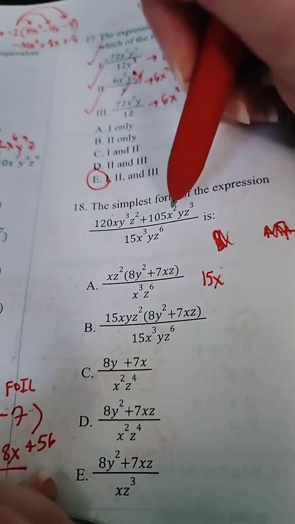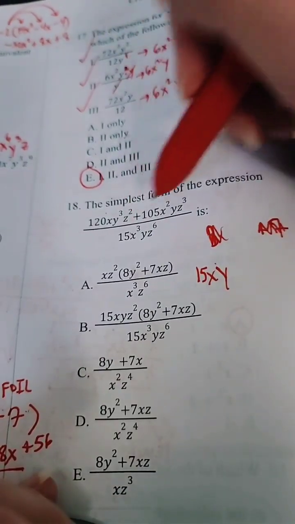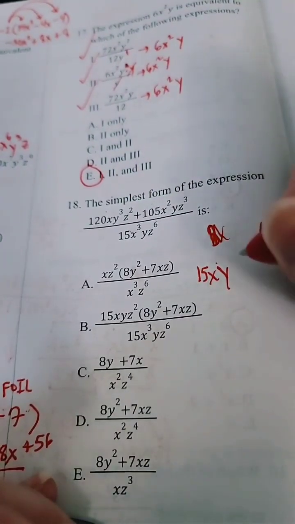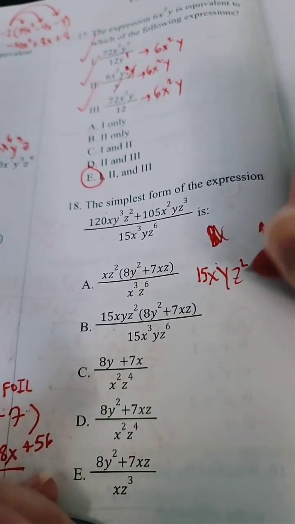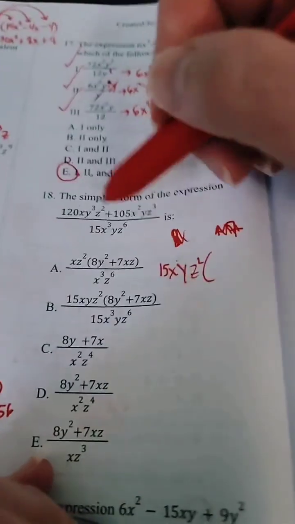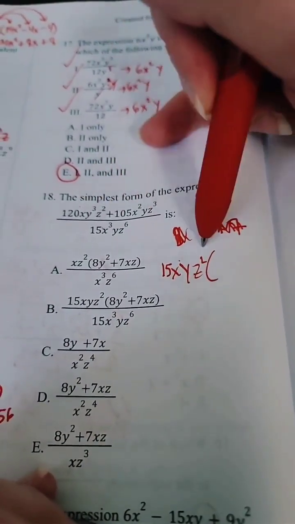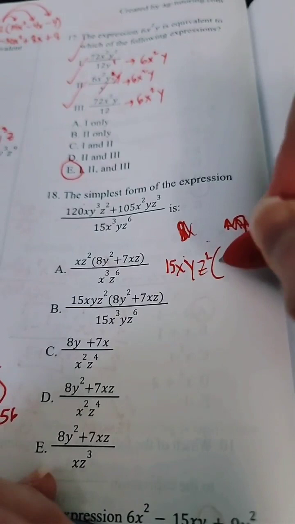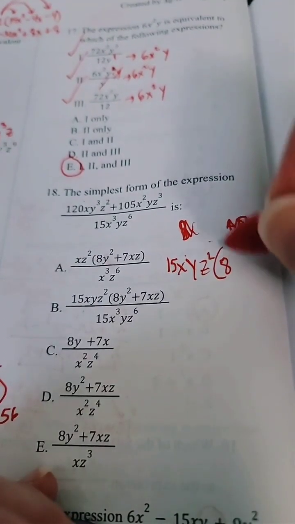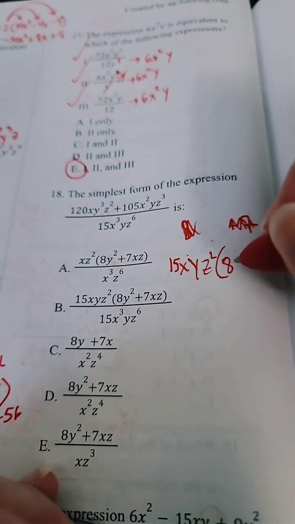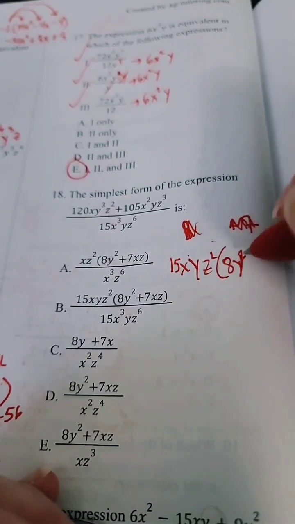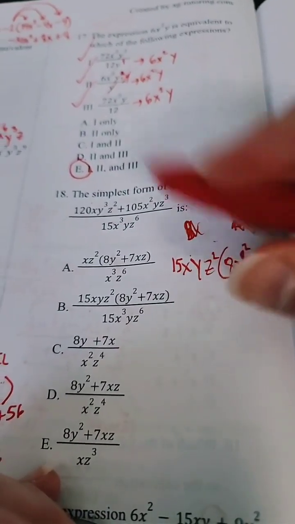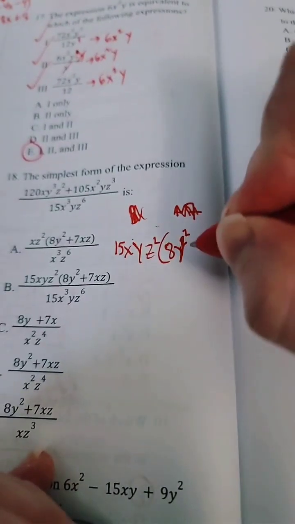And then between the y's, I'm going to take out the y as the greatest common factor, because between y cubed and y, y would be the greatest common factor. And then between z squared and z cubed, z squared would be the greatest common factor. So then, looking at just the top, if I took out 15xyz squared, what's left for the 120 portion right here? Well, there would be an 8, and then nothing for the x because we took that out, and then y squared, because y times y squared gives you y cubed, and then there's nothing for z because we took out the z squared.